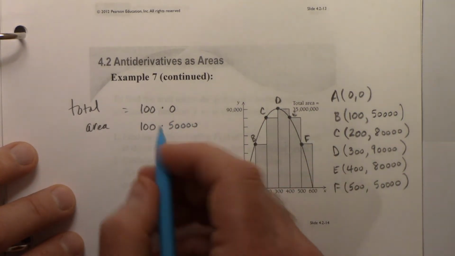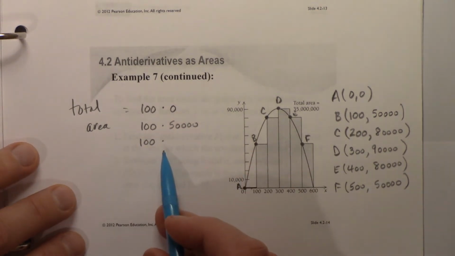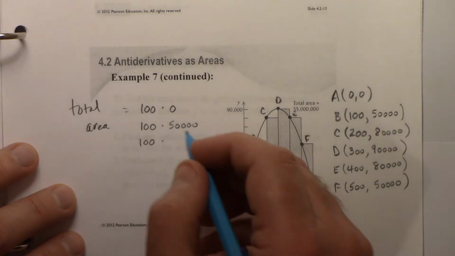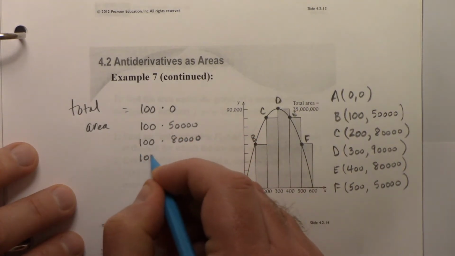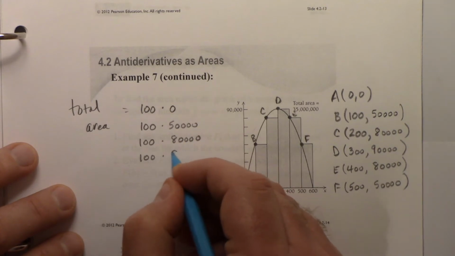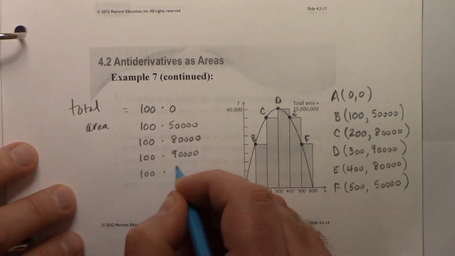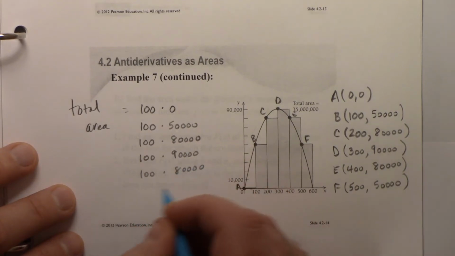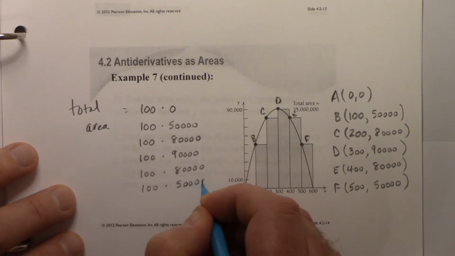For the third rectangle, the base is still 100. Then I've got to multiply by its height. That's 80,000. So we're just going to go down the list here. So the fourth one is 100 times 90,000. The fifth one is 100 times 80,000. And the last one is 100 times 50,000.